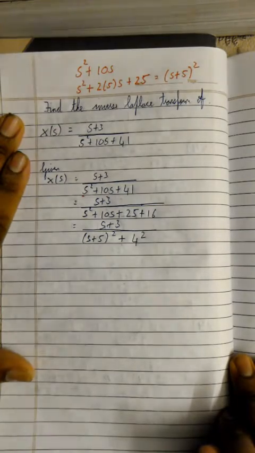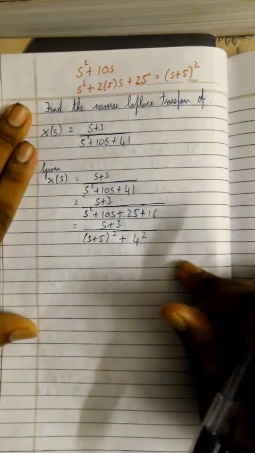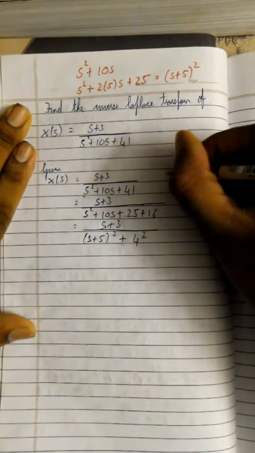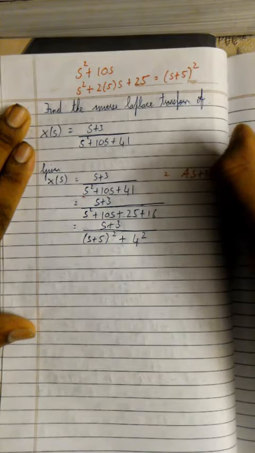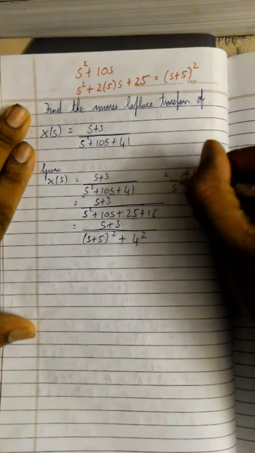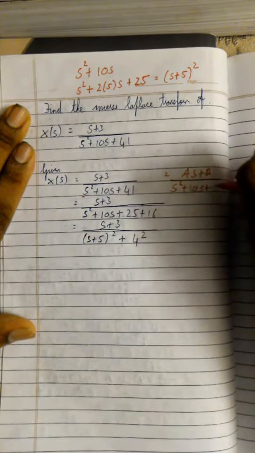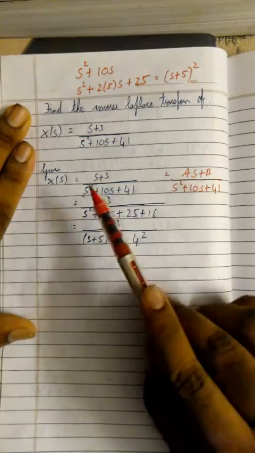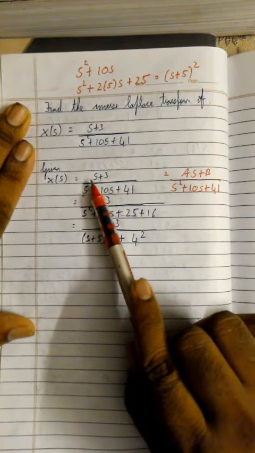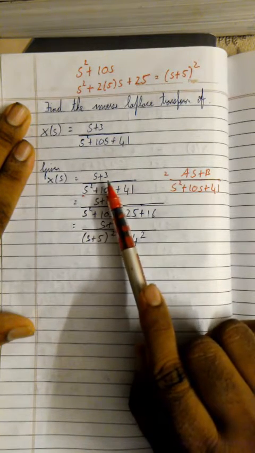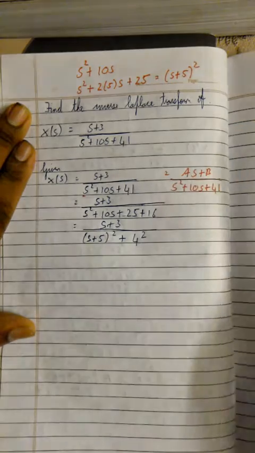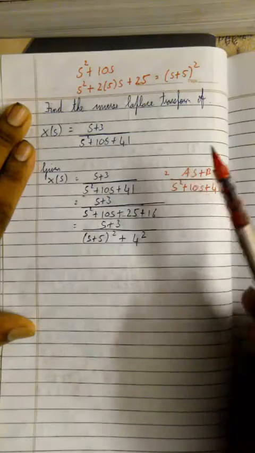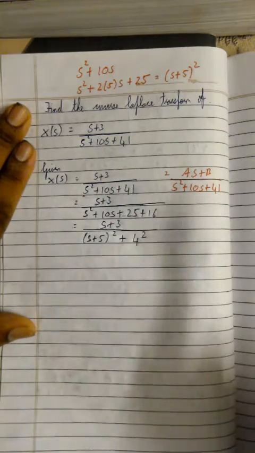Now what I usually ask you all to do is, while factorizing this, we have to make this into the format of As plus B. But here you need not find the values of A and B, because the format is already given. If you can see here, the value of A is 1 and the value of B is 3. So you don't have to find A and B again. All you need to do is learn to factorize the denominator and then find the answer.